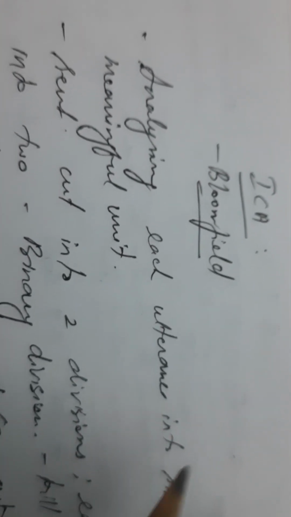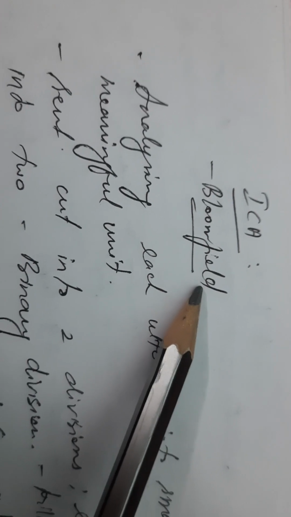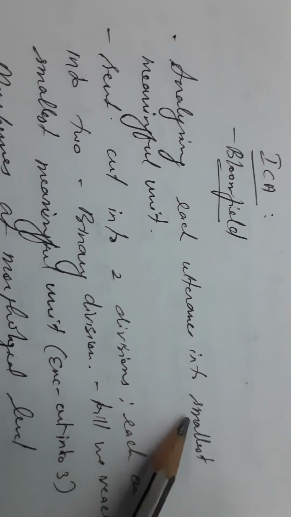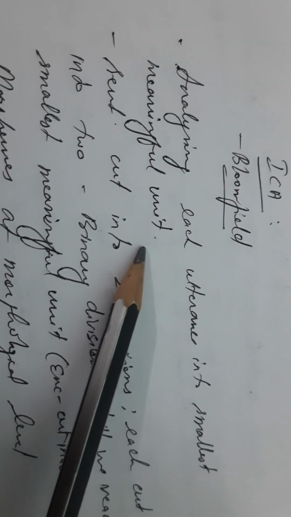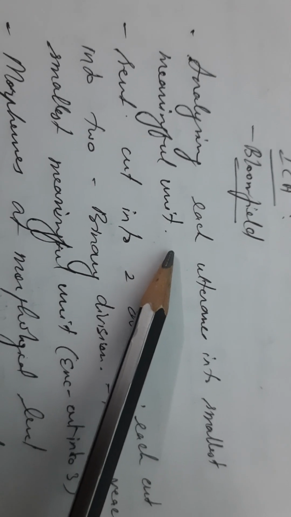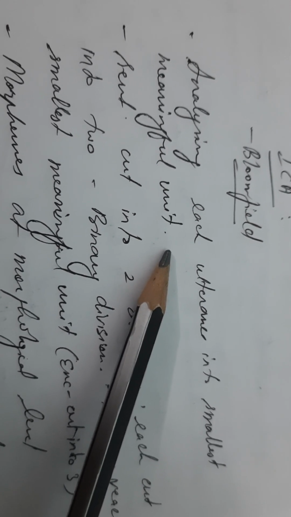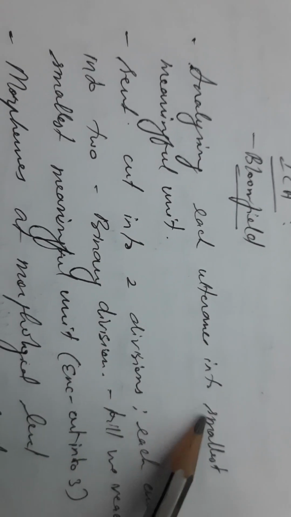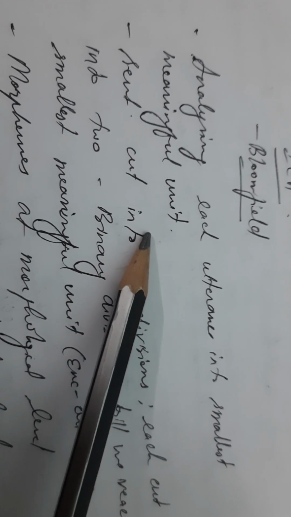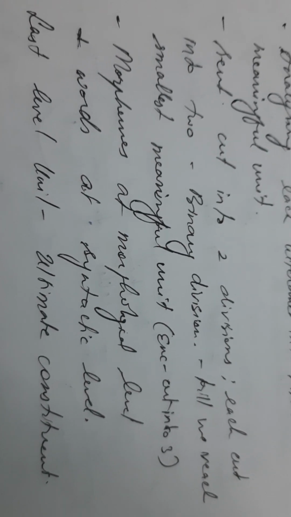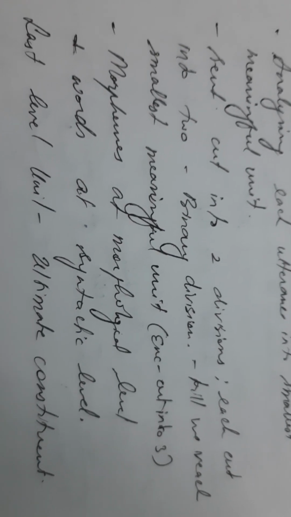This was introduced by the linguist Bloomfield, and as I told you, this is used for analyzing each utterance into the smallest meaningful unit. If a sentence is given, they will analyze the sentence, and at the end you can see the smallest meaningful unit. It will end with the smallest meaningful unit. So how do they start analyzing?